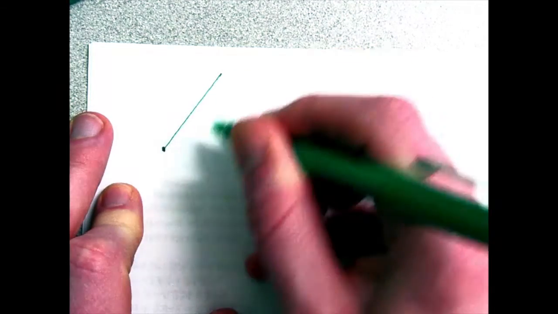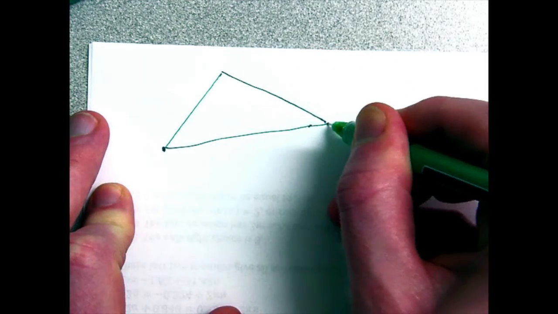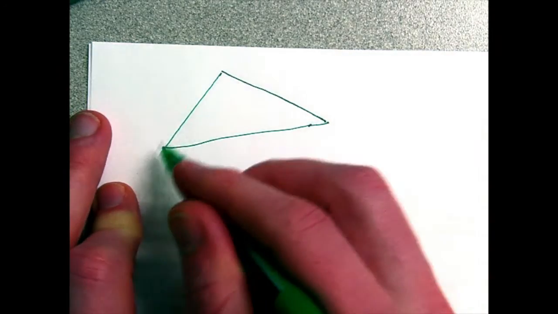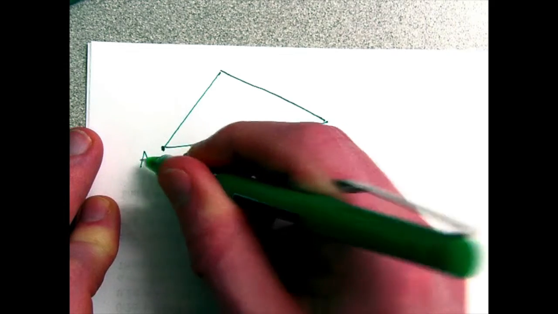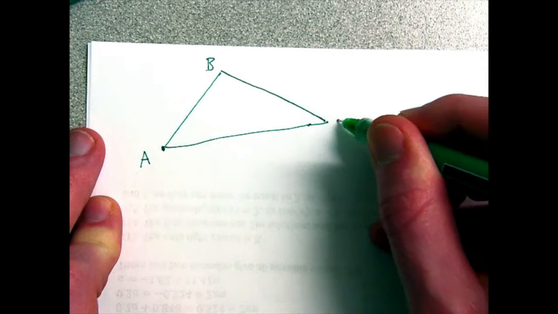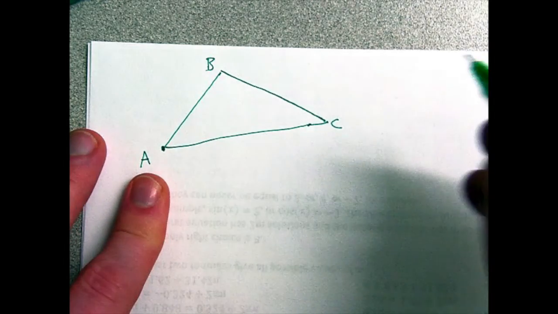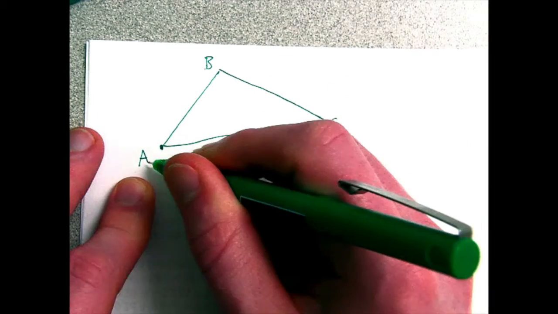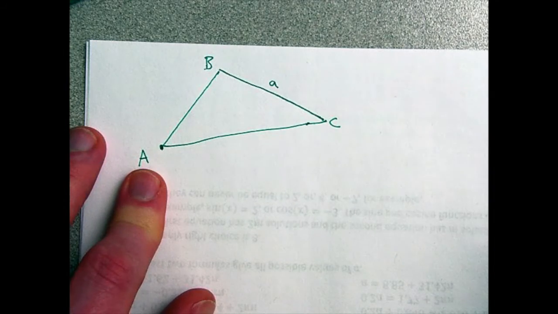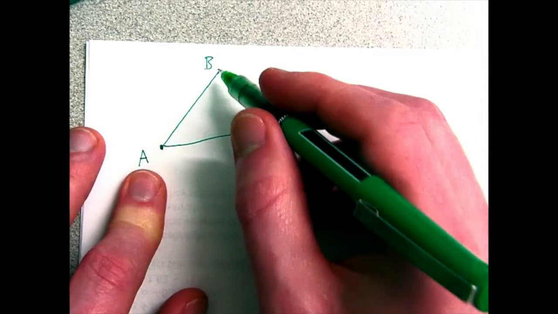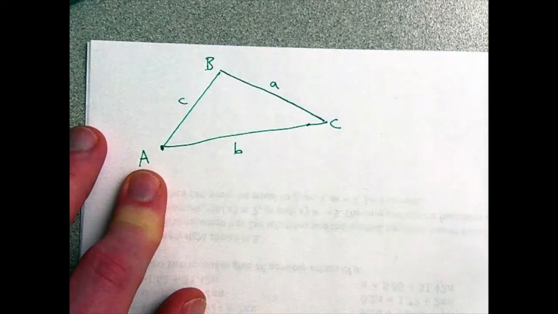Now, while I'm at it, I want to emphasize that we have a certain convention when it comes to labeling the angles and the sides of a triangle. In this class, we'll use capital letters to represent angles and lowercase for sides. Also, we'll adopt the convention where the side opposite of angle A will be side a, lowercase a because it's a side. And similarly, the side opposite angle B will be little b, and this side will be little c.